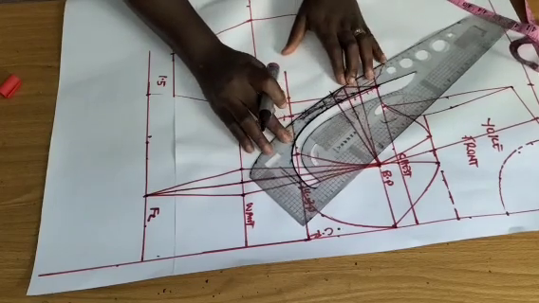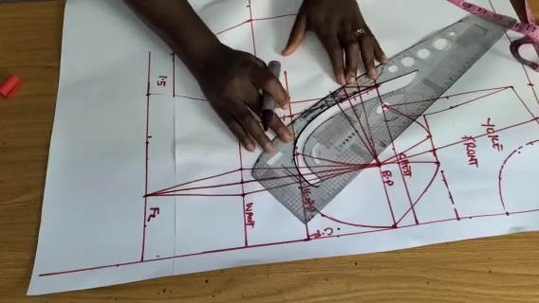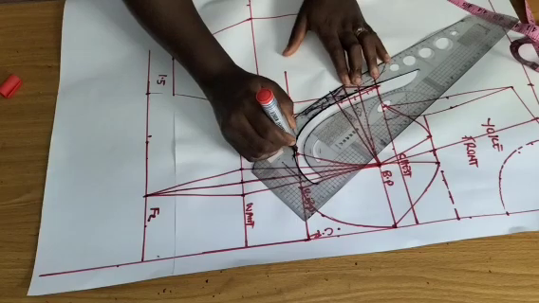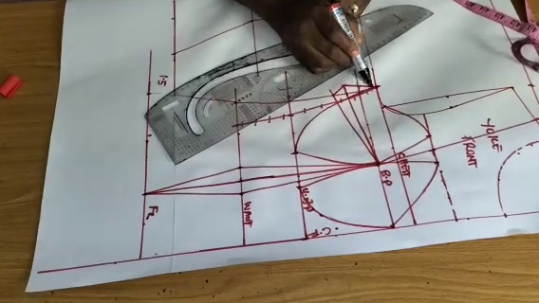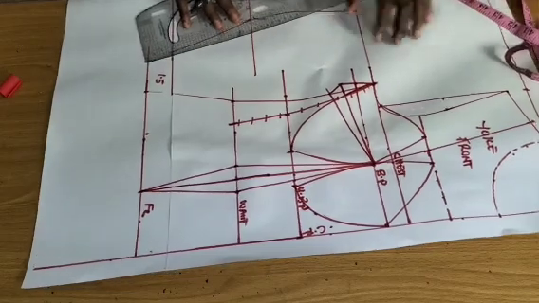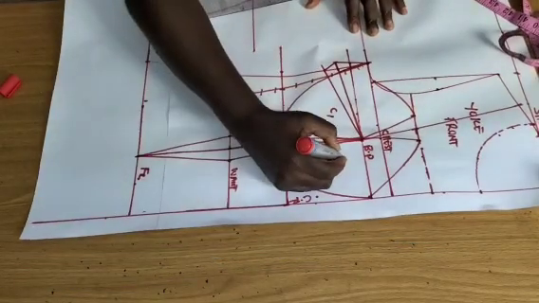Connect it. You can just sit it up like this and connect it to the side. Let it touch the side like this. So this is cup 1 and this is cup 2.